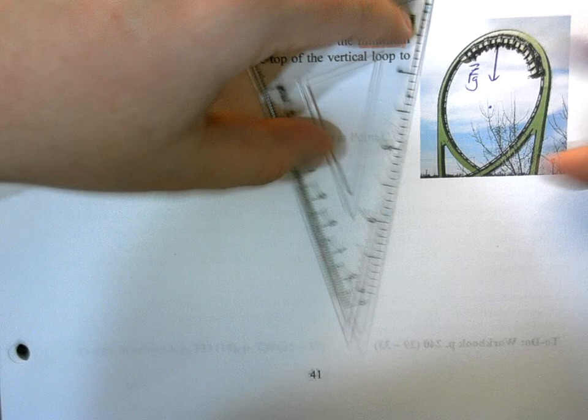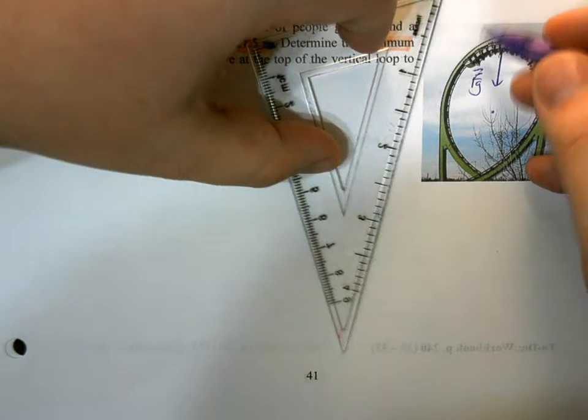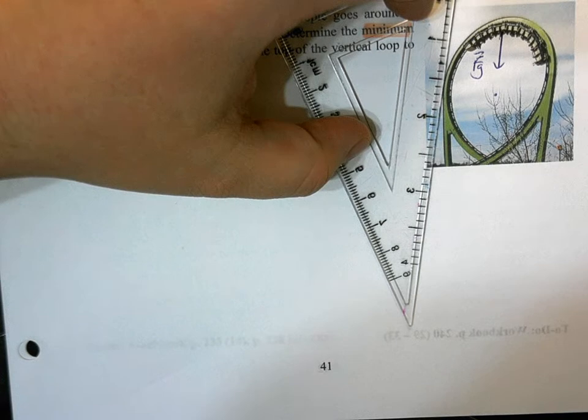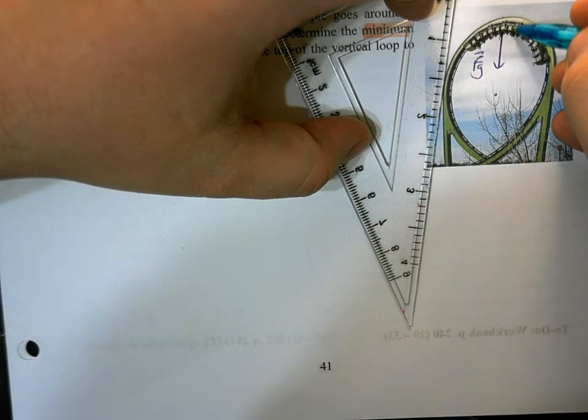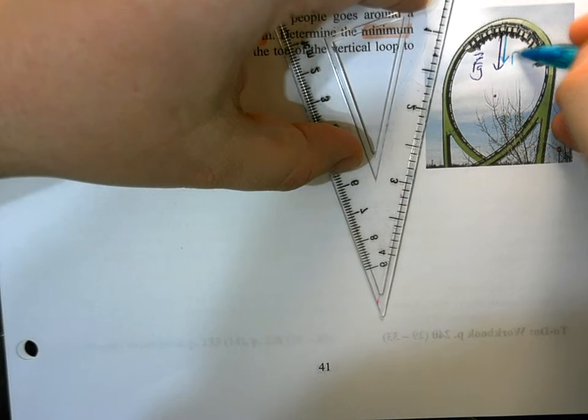And keep in mind, we're assuming that the entire roller coaster is condensed into a point at the very top. So this has a force of gravity, and the track and the roller coaster are in contact, so there is going to be a normal force. The track is going to push against the roller coaster, and it's going to push it this way towards the center of the circle. So we do have an Fn there.